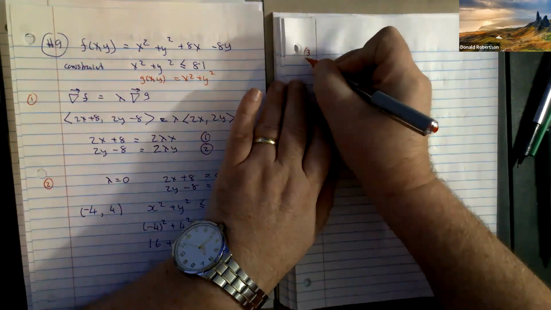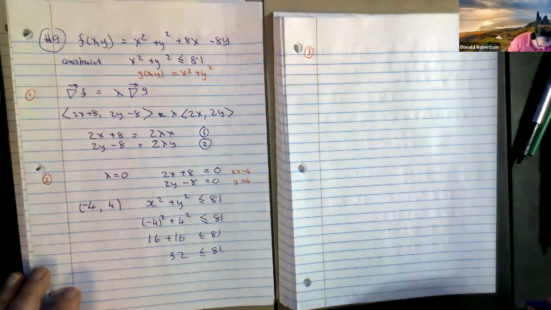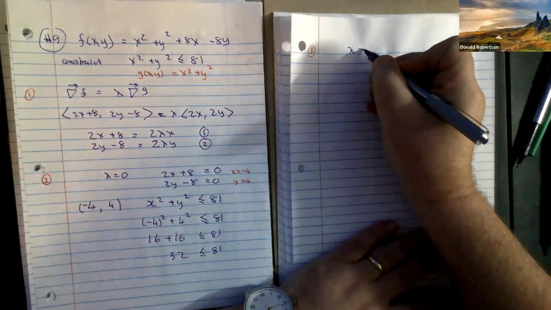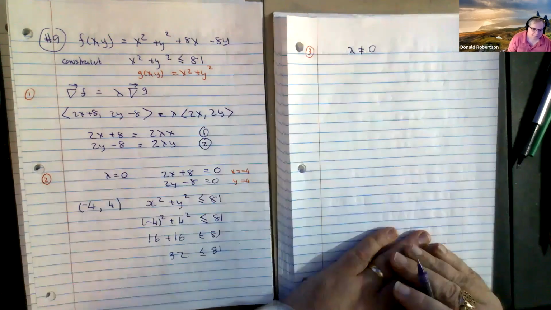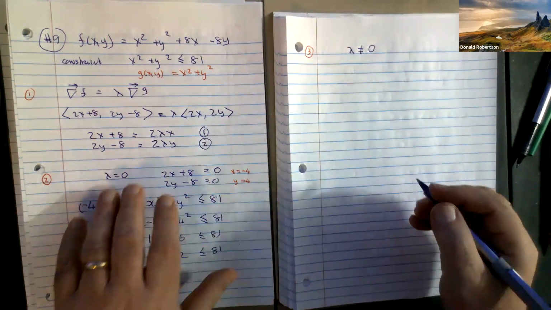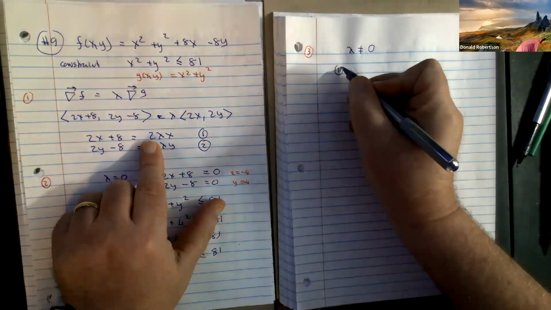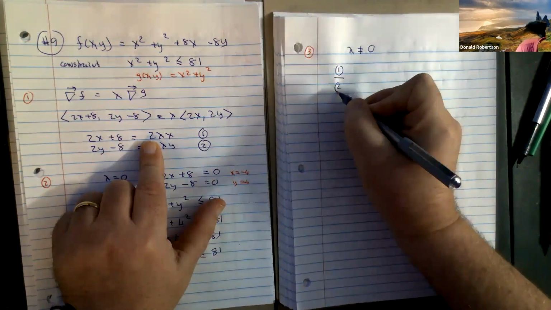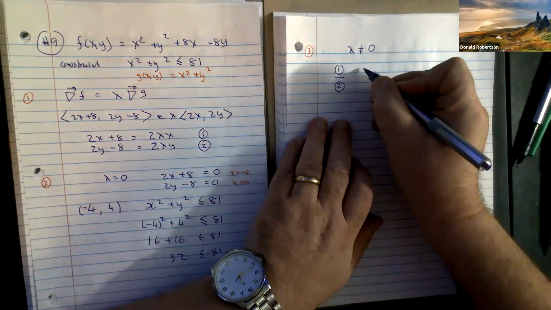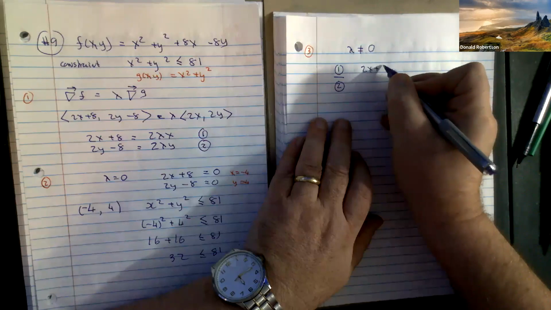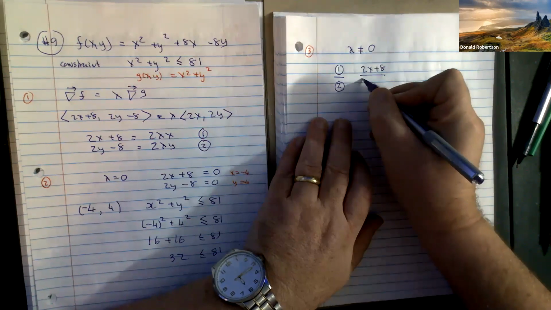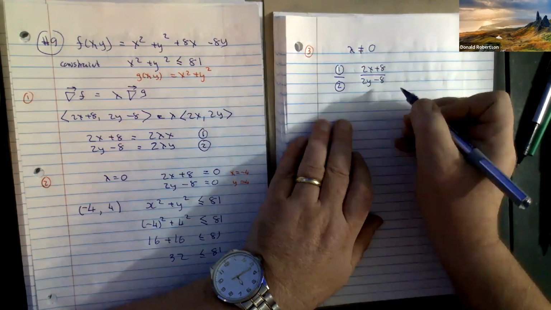Step 3. Let's assume lambda is not equal to 0. And I'm going to take equation 1 and divide it by equation 2. And I'm going to get 2x add 8 on the top. And I'm going to have 2y take away 8 on the bottom.